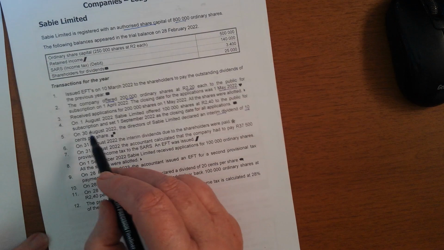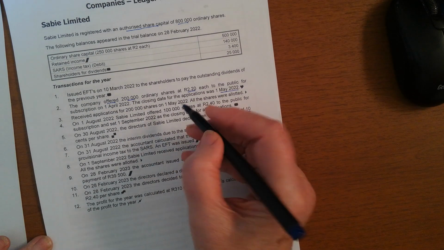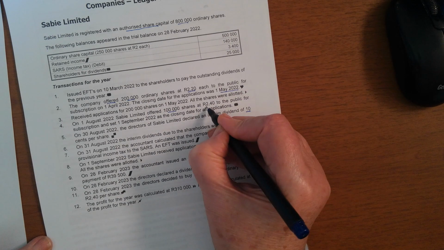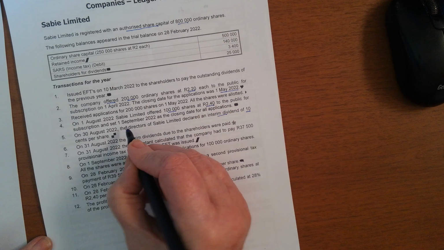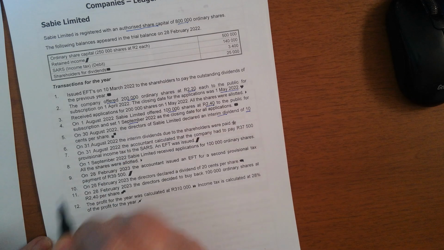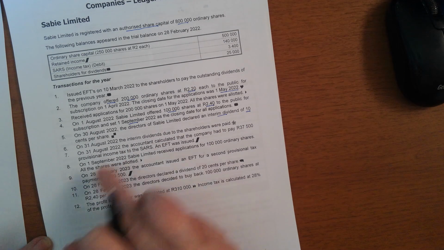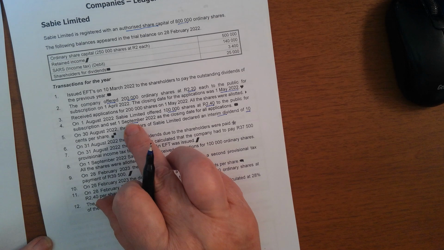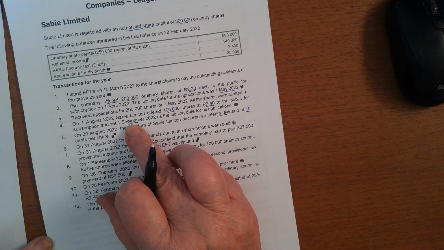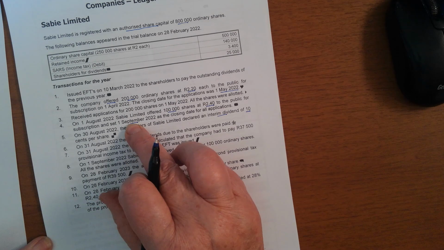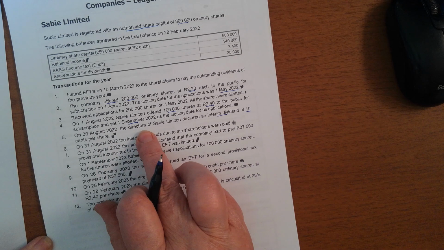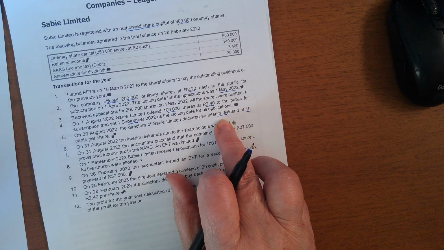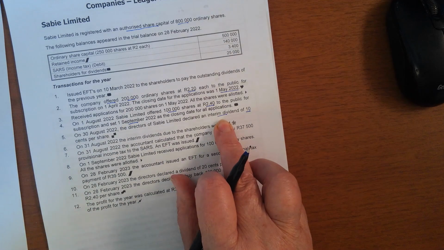On the 1st of August, they offered 100,000 again at 2.40 rand. The subscription final date is the 1st of September. So at this stage, I still don't do anything because I still have to get the applications with the money. Okay, on the 30th of August, the directors declared an interim dividend of 10 cents per share.